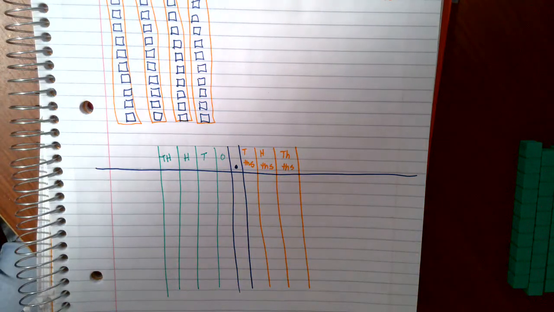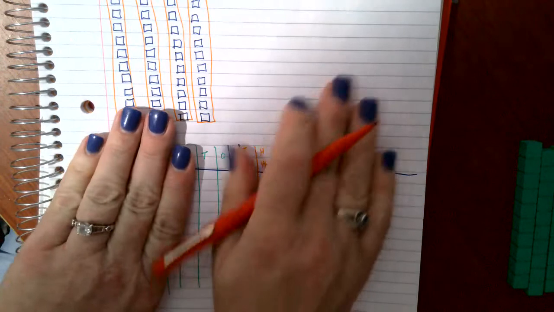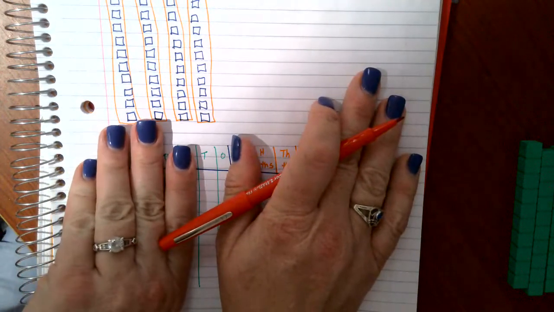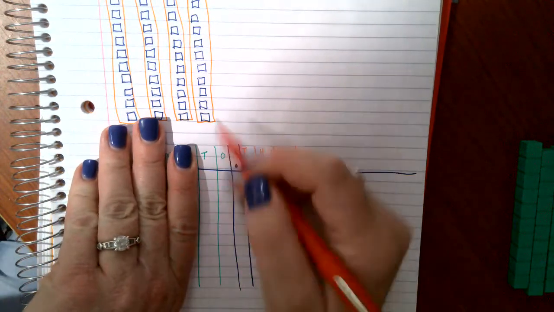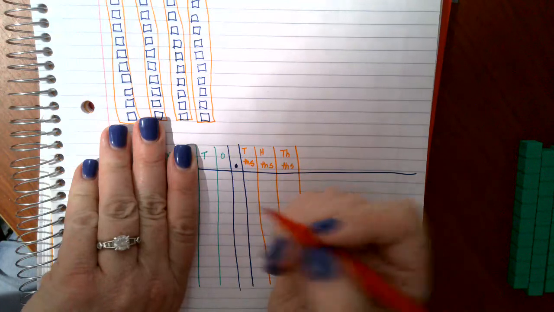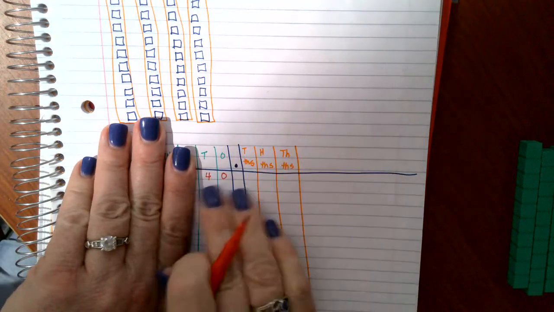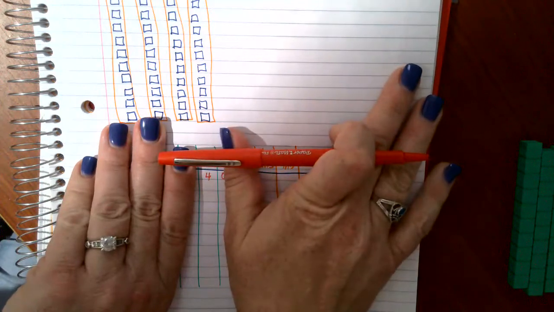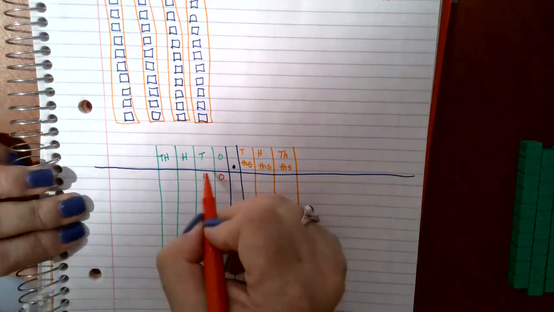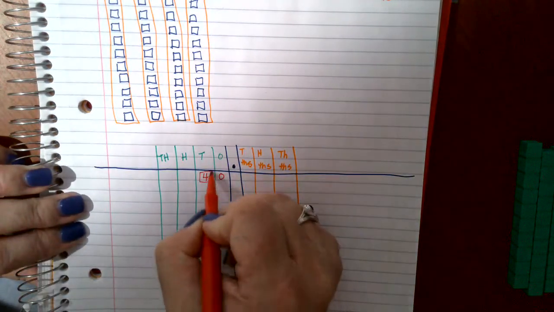So the question is, if we have 40 ones, how many tens is that? Well, to make 40 ones, we just have to make sure that our number ends in the place value of the ones. So we're going to have 0 and 4. That shows us 40 ones. How many tens are there in 40 ones?